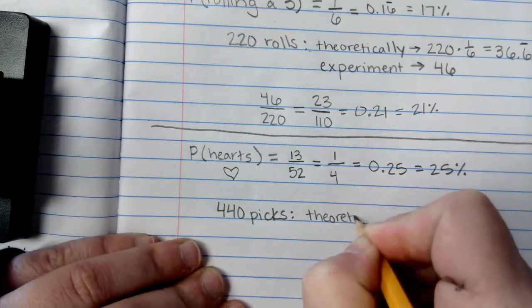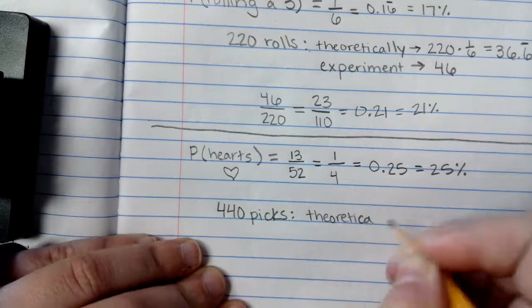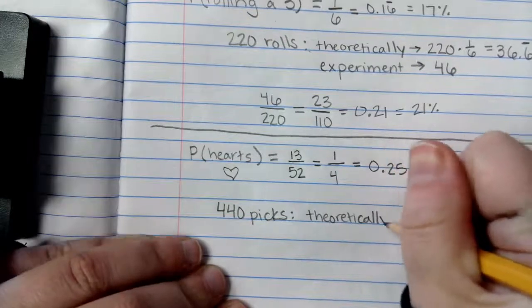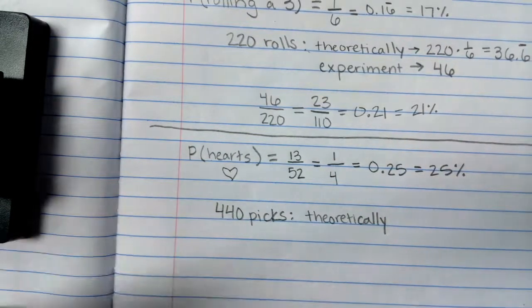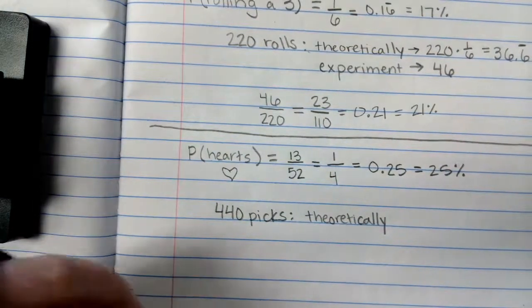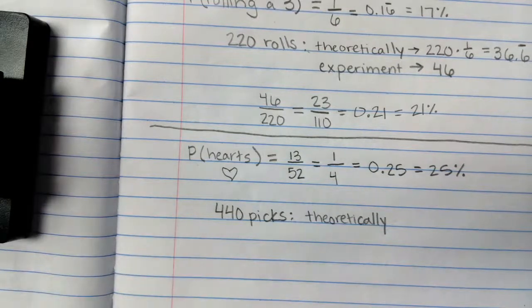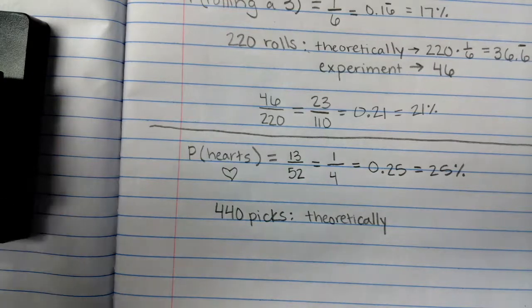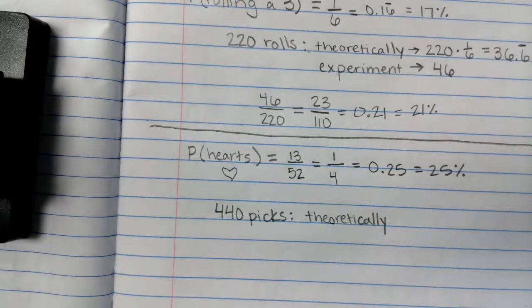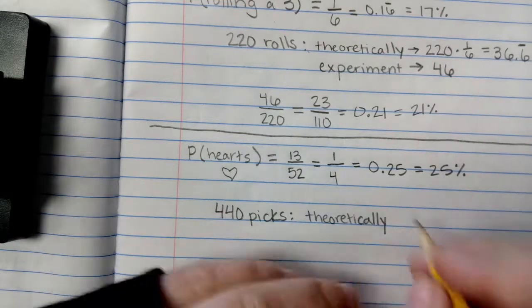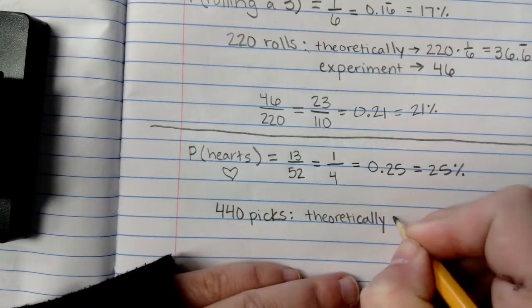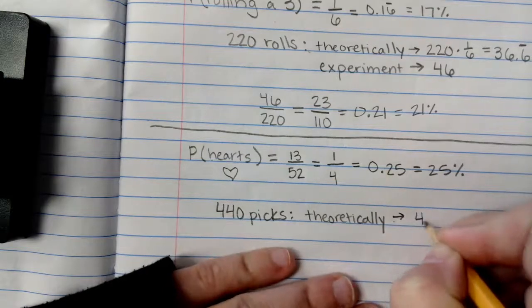Okay? And we probably would have to shuffle the deck, right? You can't just put it back on top and then grab again, because then you're not going to grab that same card. So theoretically, out of 440, we're going to take 440 times what? No, 13. Not times 13. What's the probability? Oh. 25%. We could multiply it by 25%.